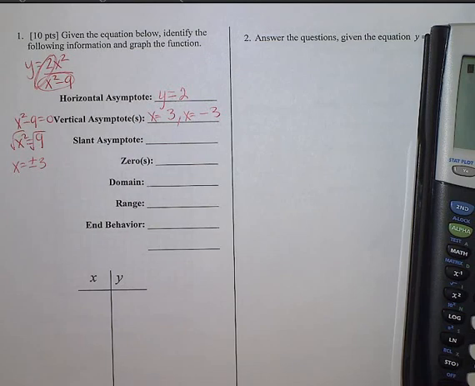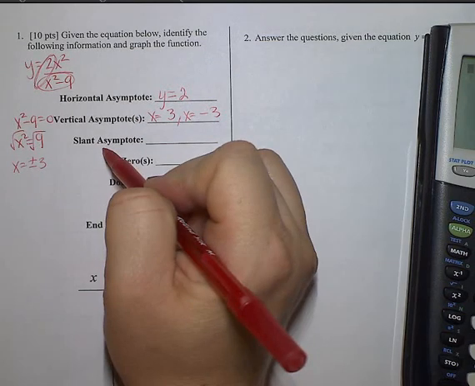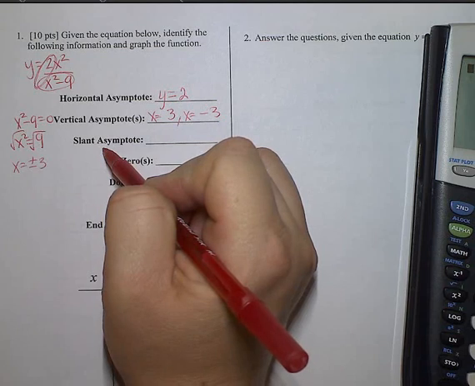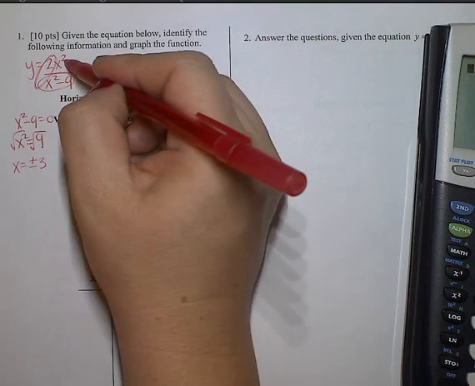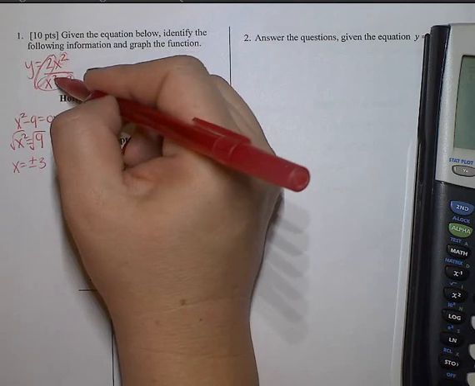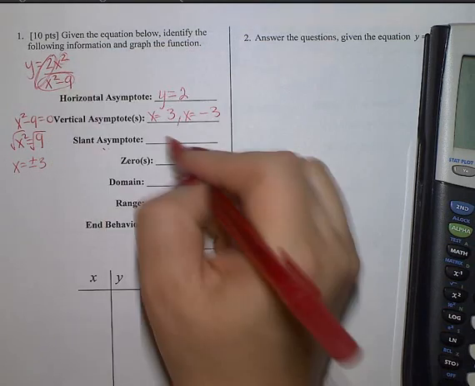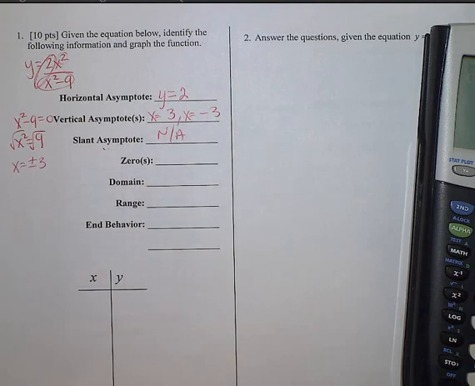We only have a slant asymptote, and not always, but the only chance of it ever occurring is if the degree on top is larger than the degree on the bottom. If that's not the case, we write NA. Don't just leave it blank, because you get points for recognizing that no slant asymptote occurs.